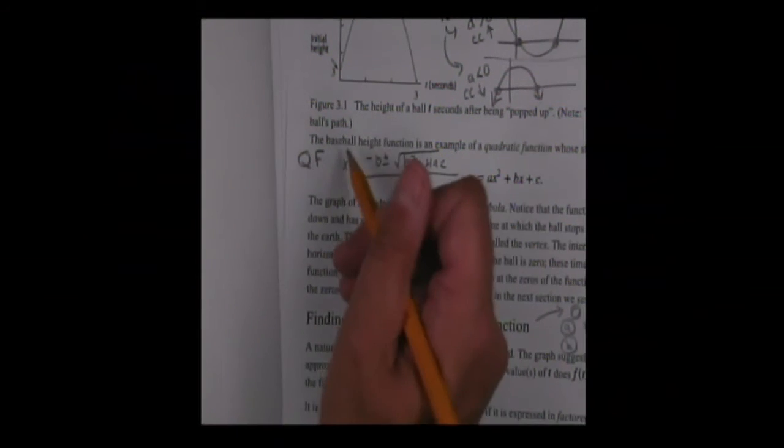Not just that he remembered the formula, but he remembered the x equals part. That was what was so incredibly cool. So yeah, there's the quadratic formula: negative b plus or minus the square root of b squared minus 4ac, all over 2a.